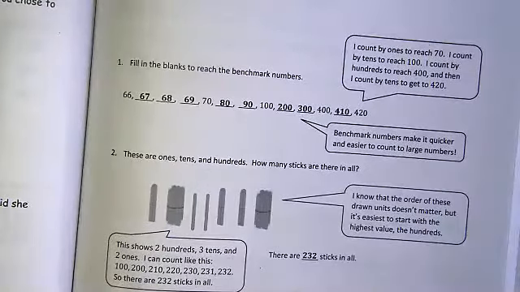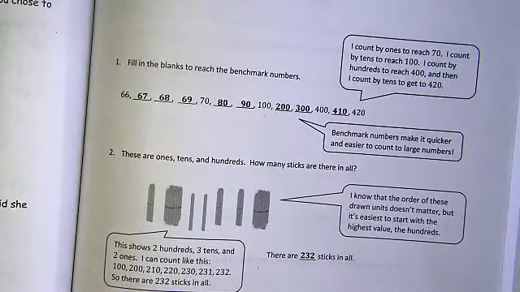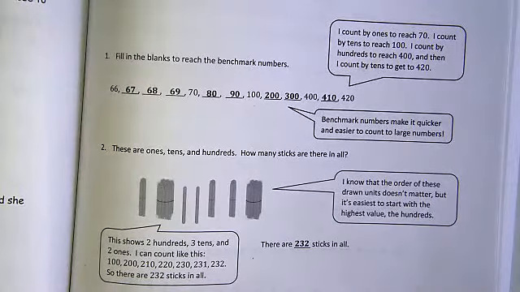Hi, everybody. Here's homework help for lesson number 3. We're going to start with that homework helper page. This is on page 89. The homework that we're going to complete is on the next pages.